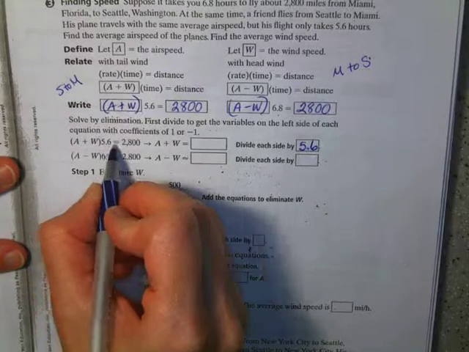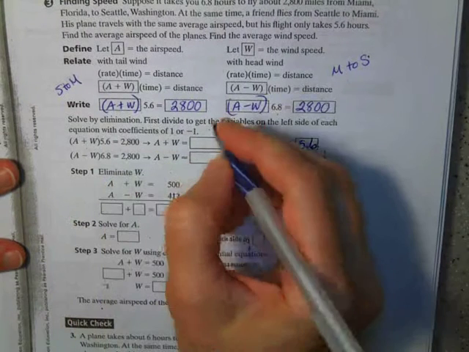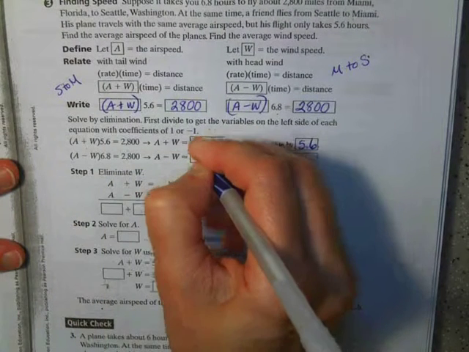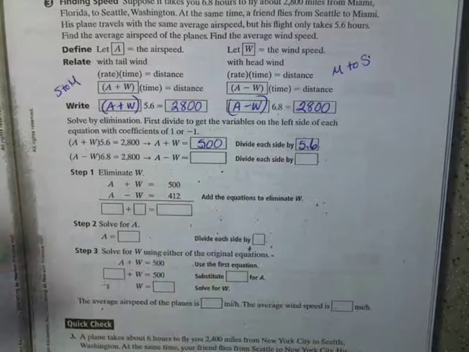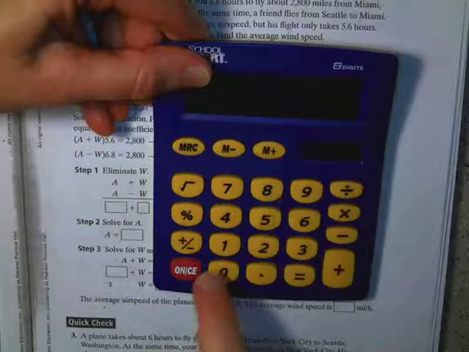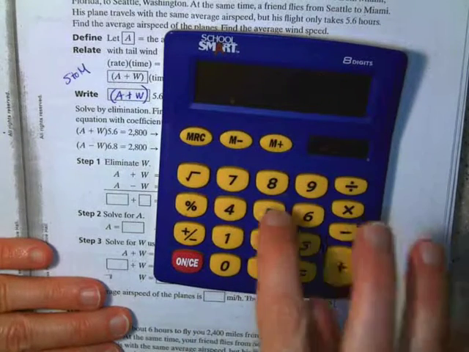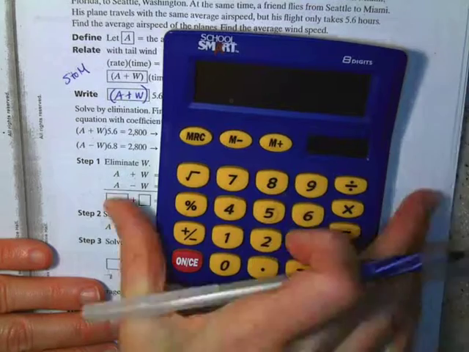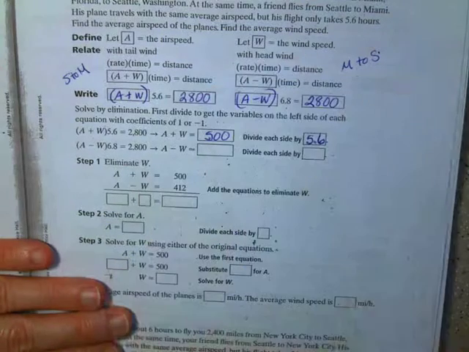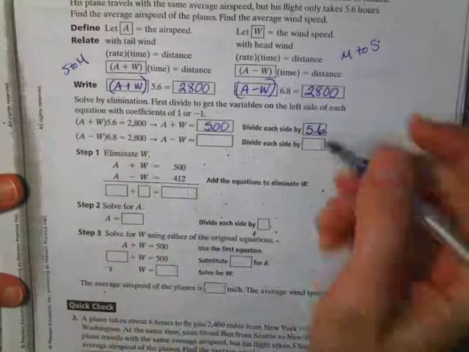You're going to take the quantity A plus W times 5.6 divided by 5.6 and 2,800 divided by 5.6, which is 500. I'm going to double check that. 2,800 divided by 5.6 is 500 exactly. Okay? All right, the next one.